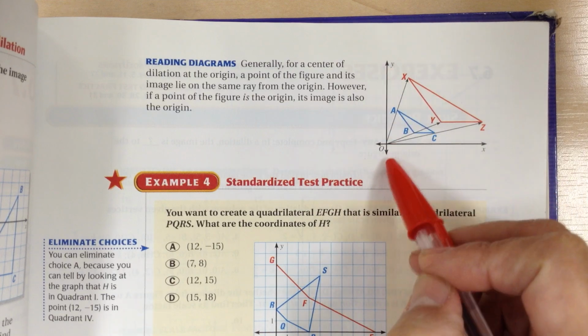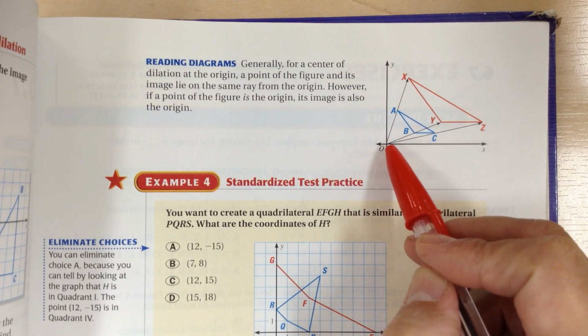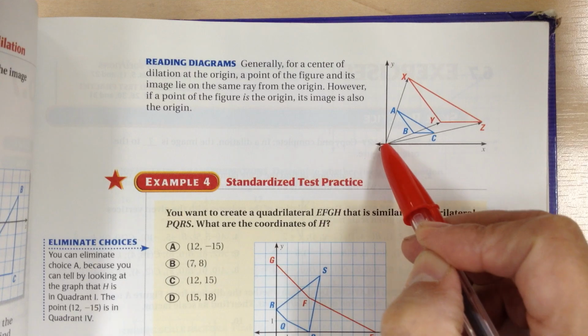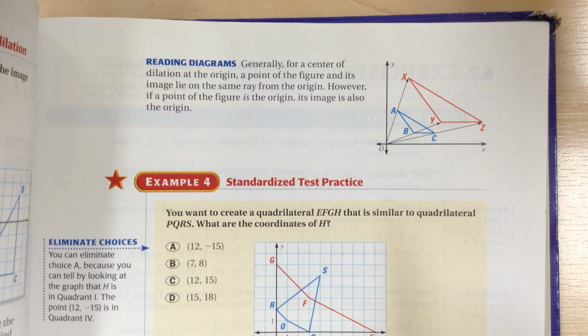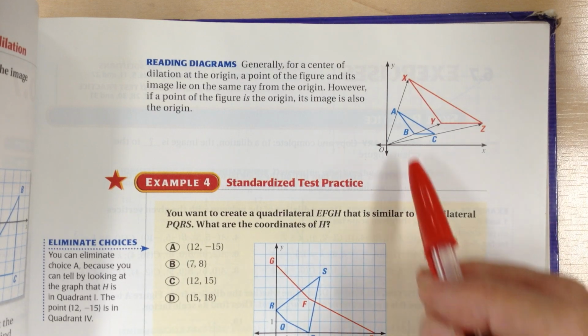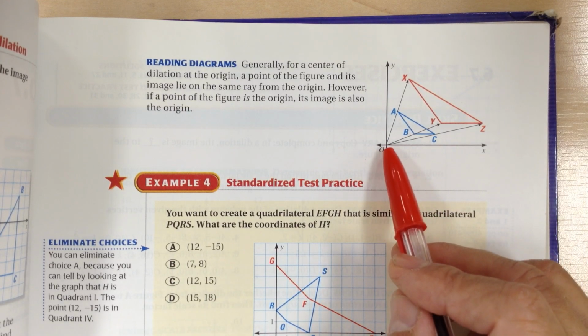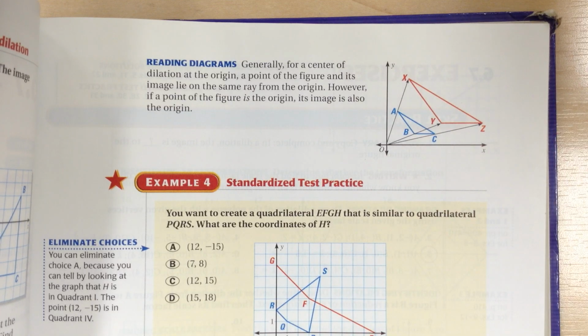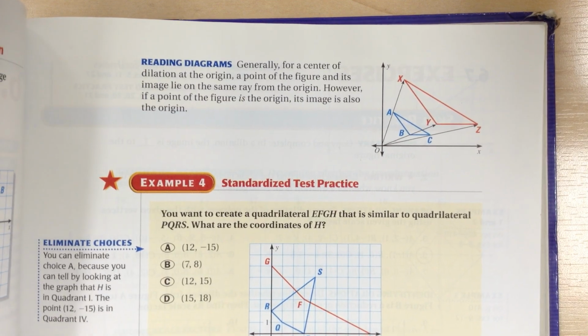To make things easy, you always want to have the center of dilation at the origin. It makes the calculation a lot easier. It does not have to be, but it makes it easier if you do. If you have a random point out there, it makes things a lot more complicated, especially for the beginner.